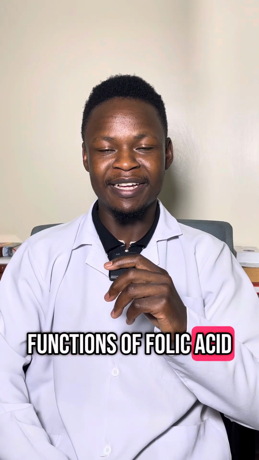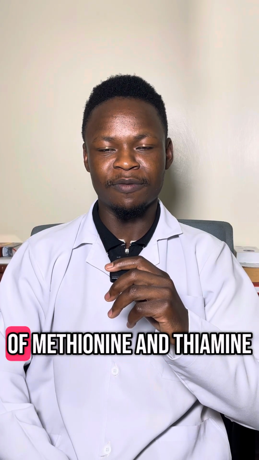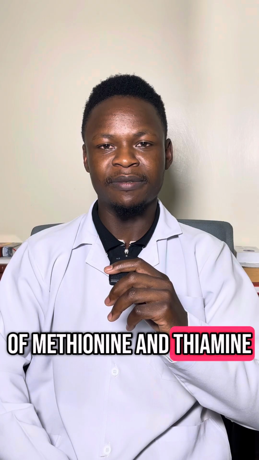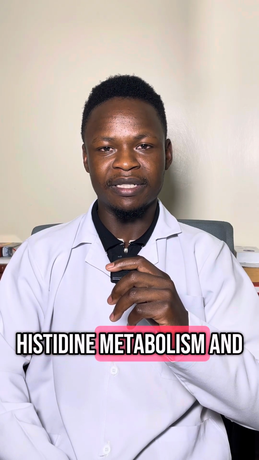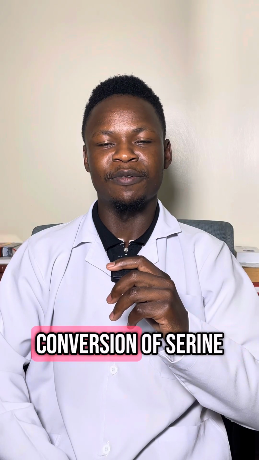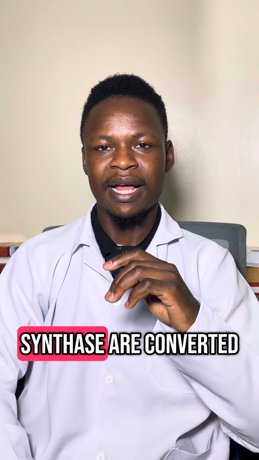Functions of folic acid. The most important function of folic acid is synthesis of methionine and thymine. Other functions are purine synthesis, histidine metabolism, and conversion of serine to glycine. In thymine synthesis, deoxyuridine monophosphate and methylene tetrahydrofolate, under the influence of the enzyme thymidylate synthase, are converted into dihydrofolate and thymidine.